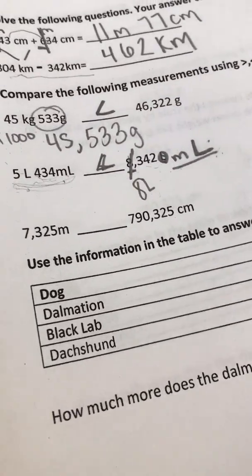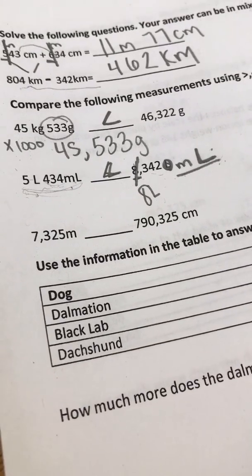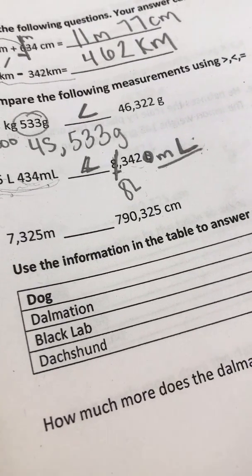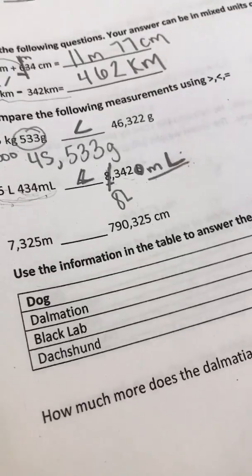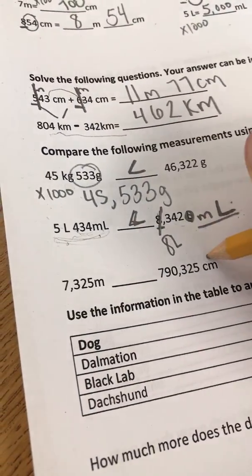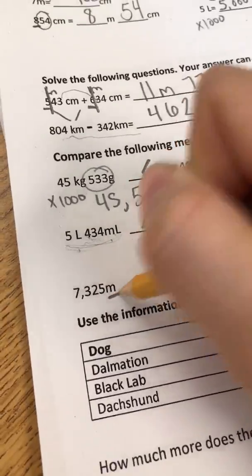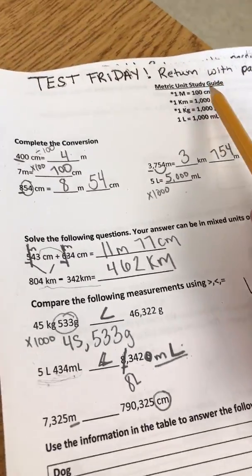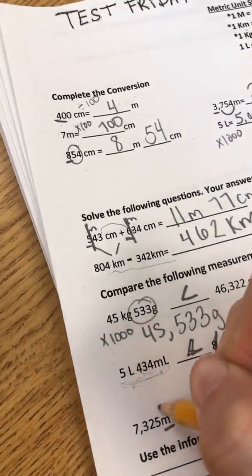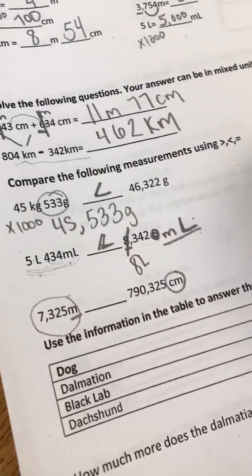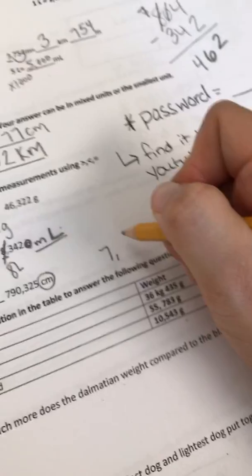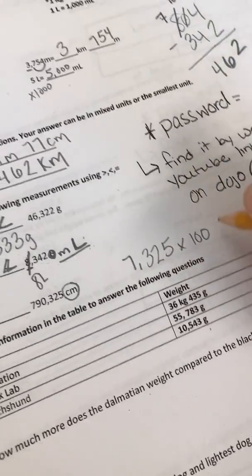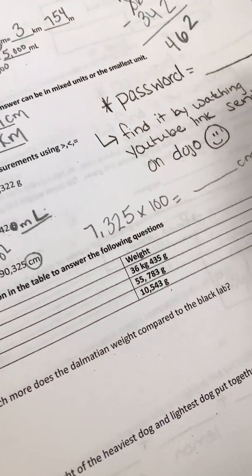My last one, 7,325 meters, and I'm comparing that to 790,325 centimeters. All right, this is a hefty one. This is in centimeters. This is in meters. I know for every 1 meter I have, that's equal to 100 centimeters. So I can take this number and multiply it by 100 so that it's showing centimeters. So 7,325 meters, if I multiply it by 100, that will turn it into centimeters. So I have like units to compare.